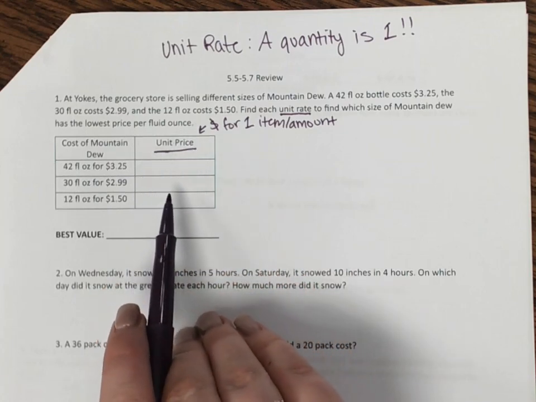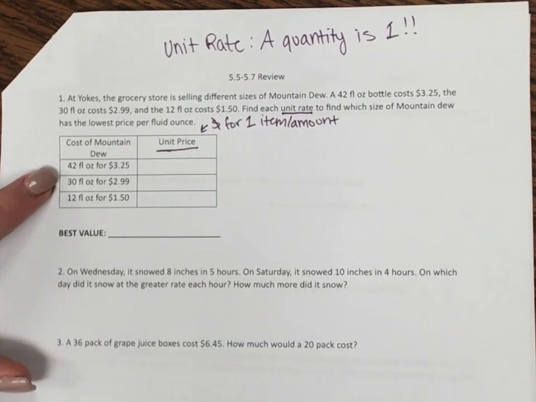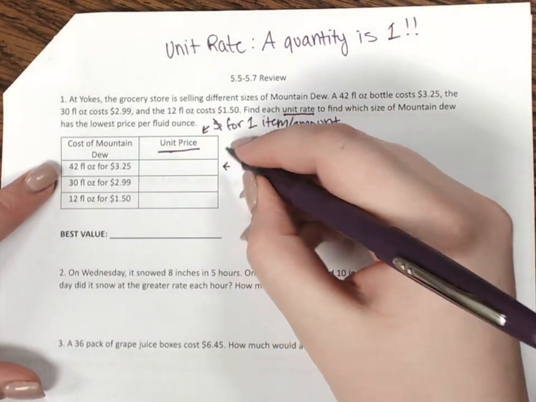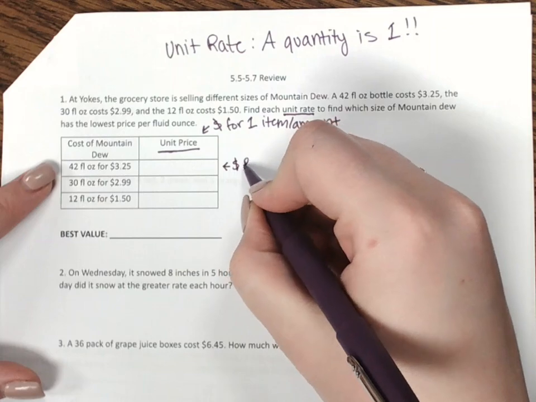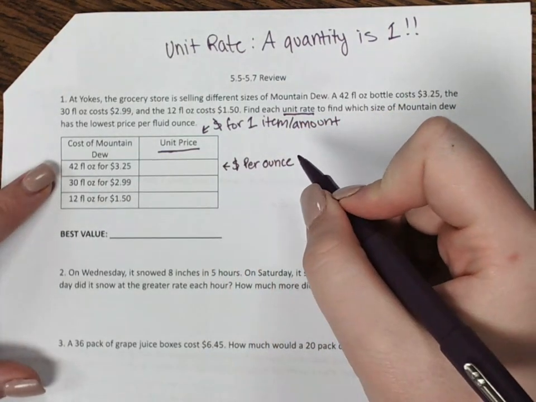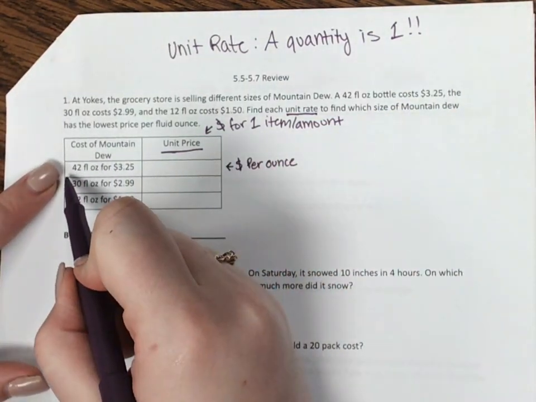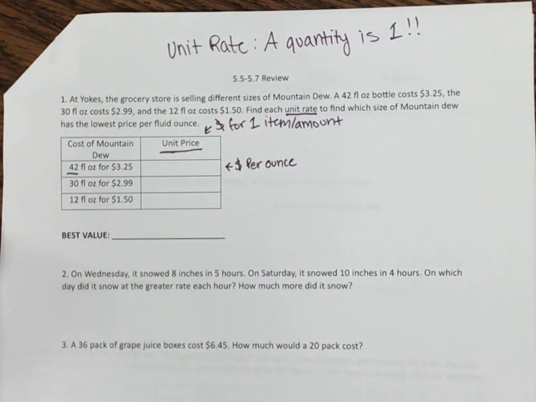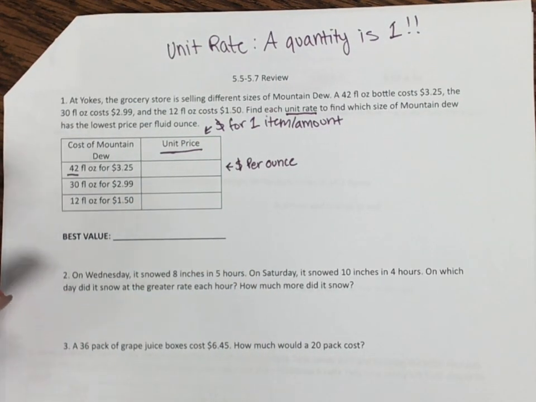Okay, so let's do the first one together. I have 42 ounces for $3.25. And remember, unit price, I'm going to want the price per ounce. Okay, so for 1 ounce. So if you ask yourself, how do I get from 42 ounces to 1 ounce? Well, if you thought to yourself, divide by 42, you are correct.